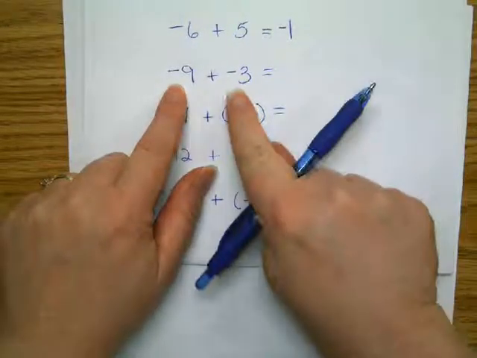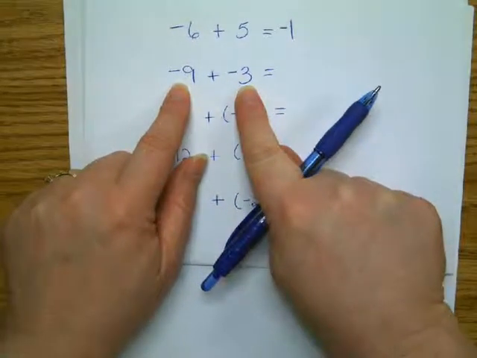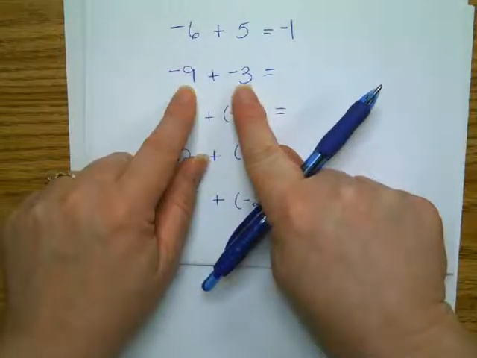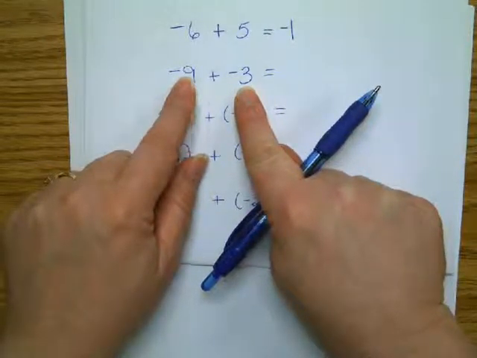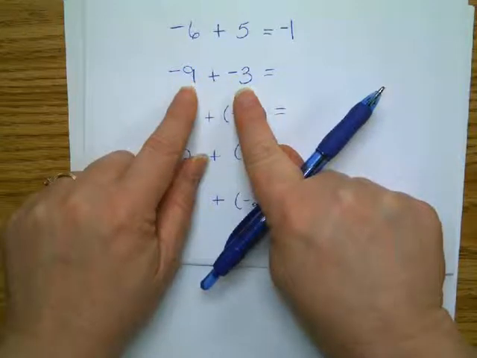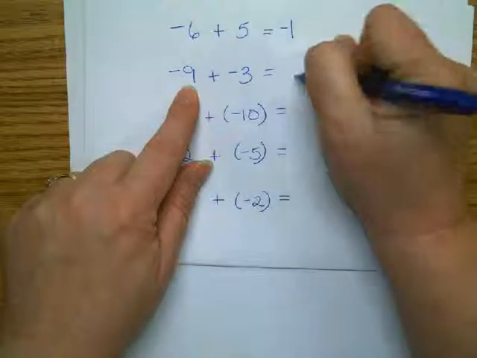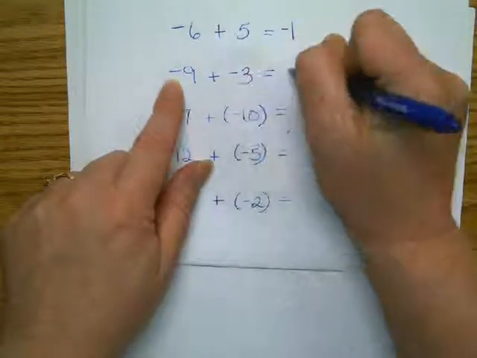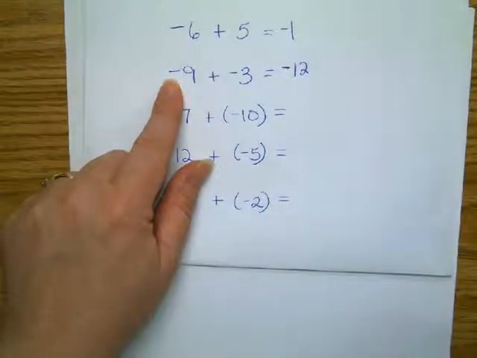Negative 9 plus negative 3. They're both negative, so red plus red. All we're going to do is keep the sign and add the values. 9 plus 3 is 12, and because both of them are negative, we keep it as negative 12.